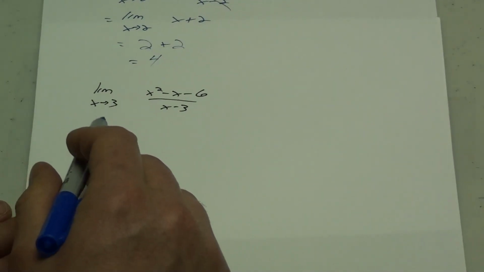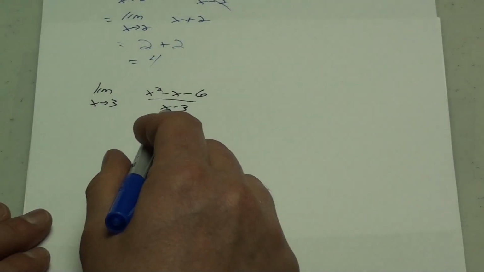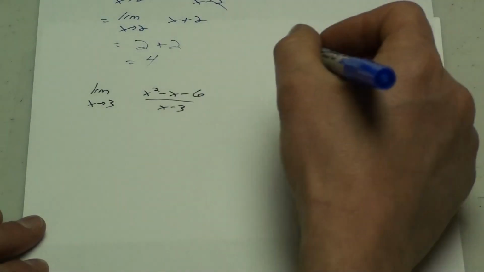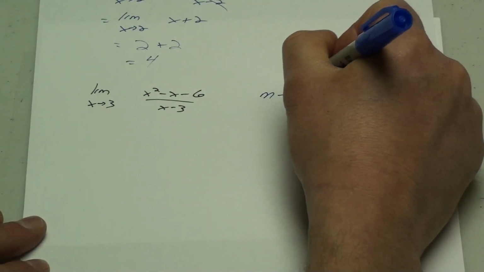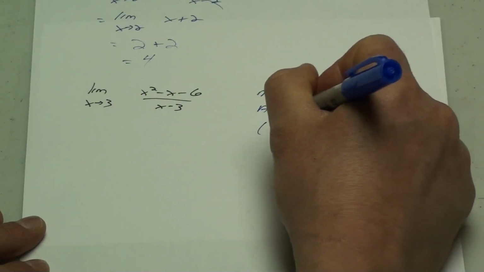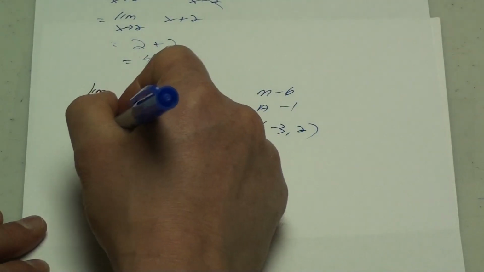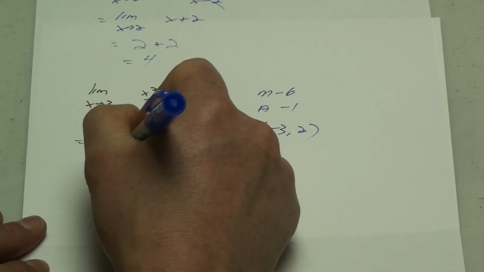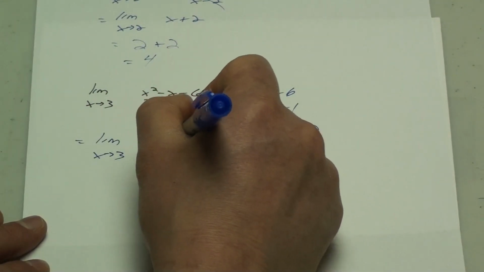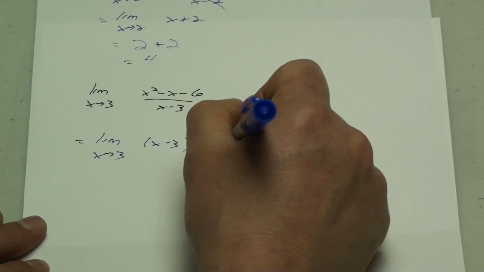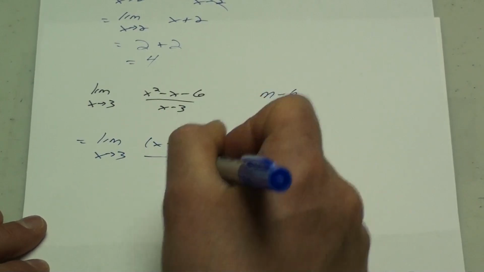Limit as x approaches 3. If I put a 3 in right away, that denominator is going to 0. Same thing. Let's factor. This is a simple trinomial. What multiplies to negative 6 and adds to negative 1? Well, that's negative 3 and 2. So I'm going to have the limit as x approaches 3 of x minus 3 times x plus 2, divided by x minus 3.